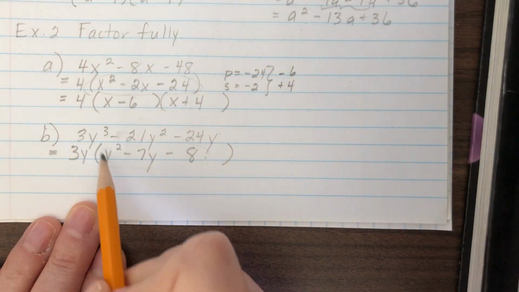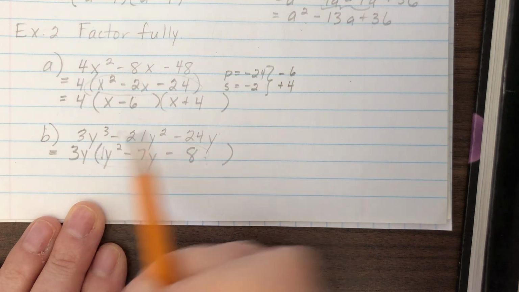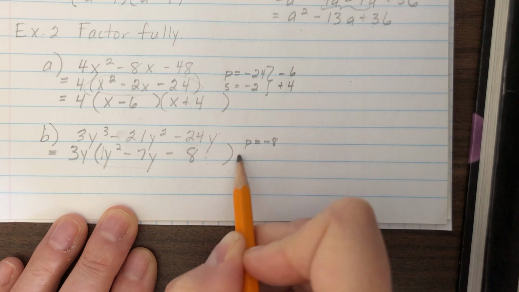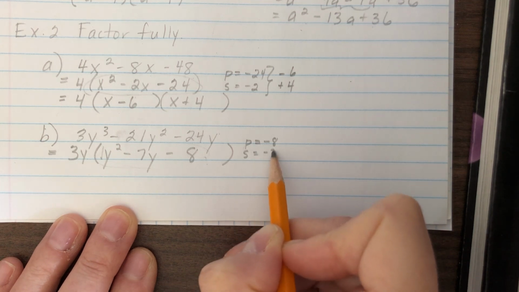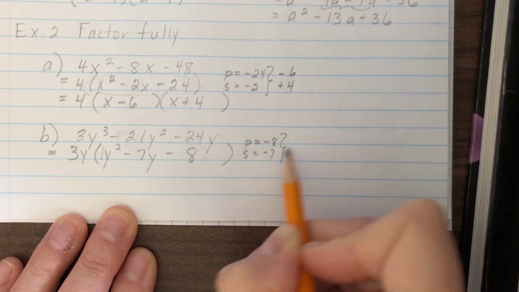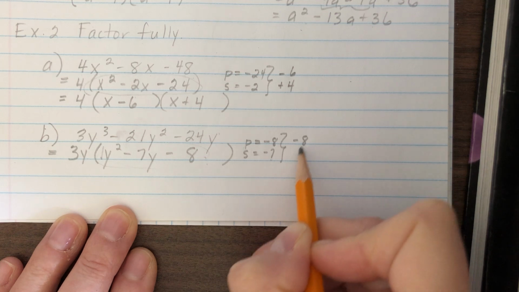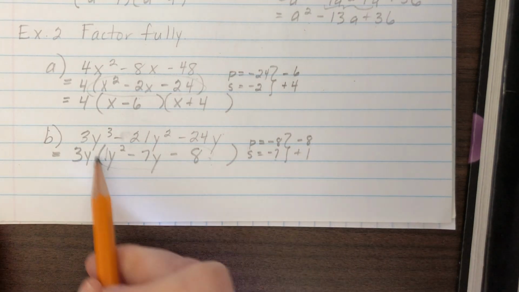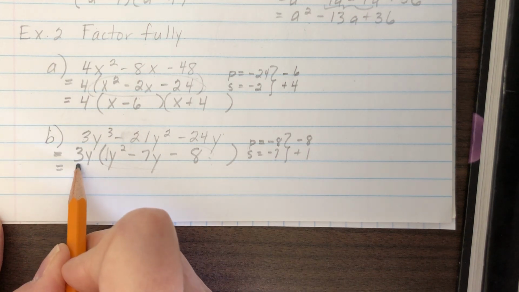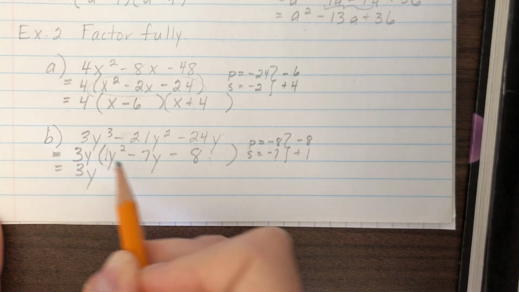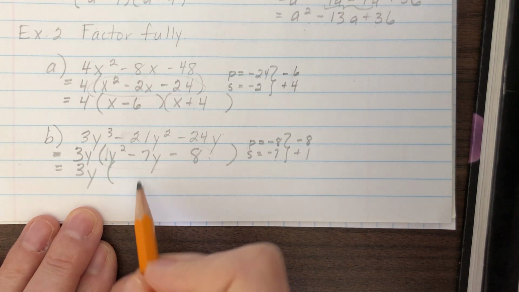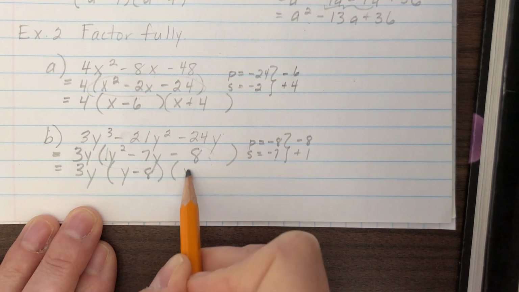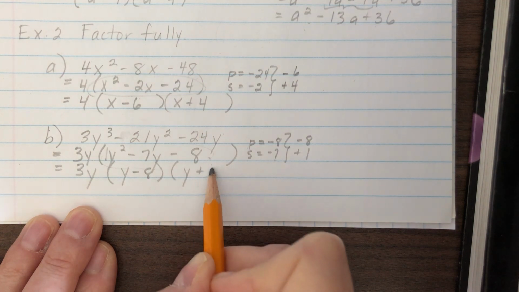This leaves me with a simple trinomial. Three terms, coefficient of y squared, that's implied as 1. The product is going to be -8. The sum is going to be -7. So the two numbers that satisfy the product and sum are -8 and +1. These will appear in the factored form of the simple trinomial. I still have 3y at the front, followed by the brackets y minus 8 times y plus 1.